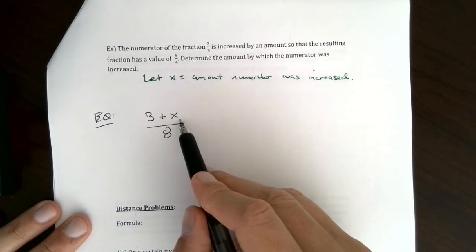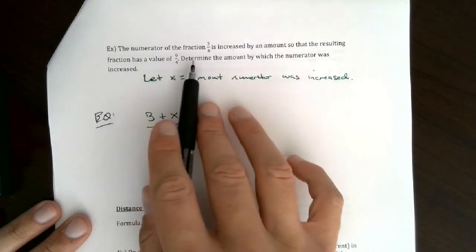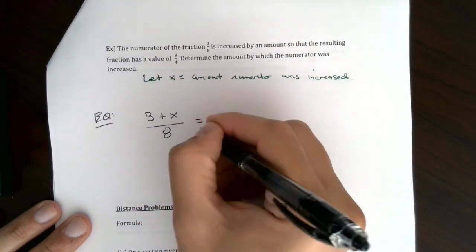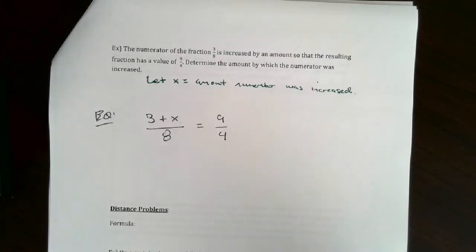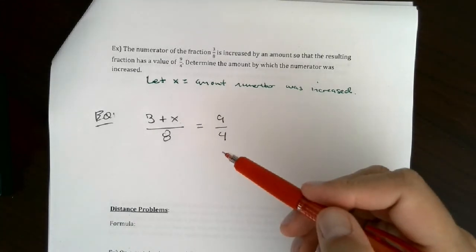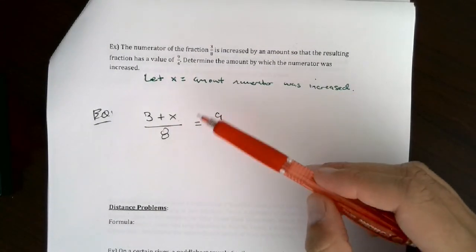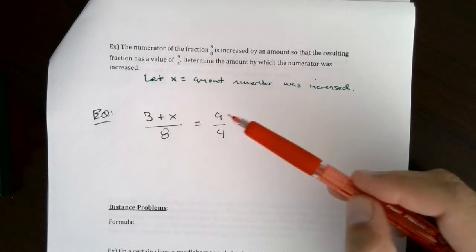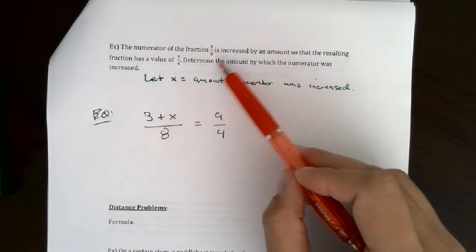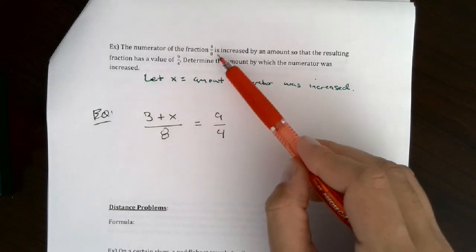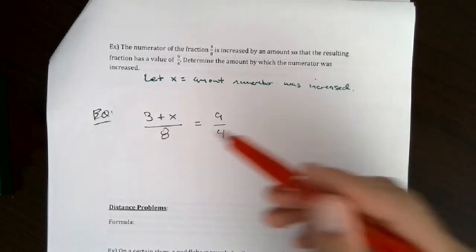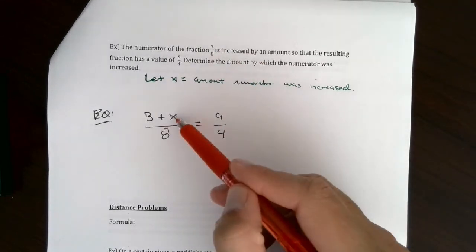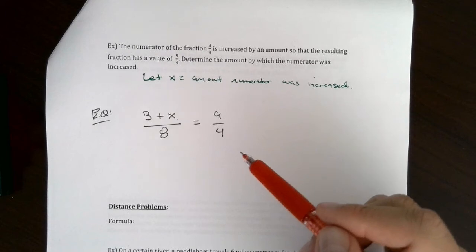The numerator is being increased by an amount so that the resulting fraction has a value of 9/4. So this is going to be equal to 9/4, and that's how you get your equation here. So it's 3 plus x all over 8 equals 9/4. This is a little different than what you typically are used to seeing. Usually you're manipulating some type of equation based on what they tell you, not manipulating a specific term. Here we're manipulating the numerator of the term, the 3. But this is what it's really saying: increase the 3 by some unknown amount to make it equal to 9/4.